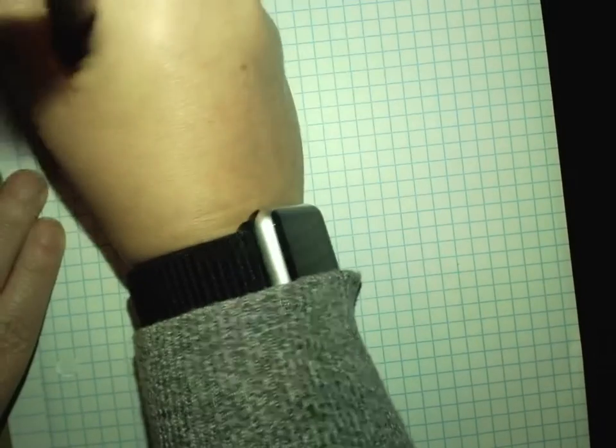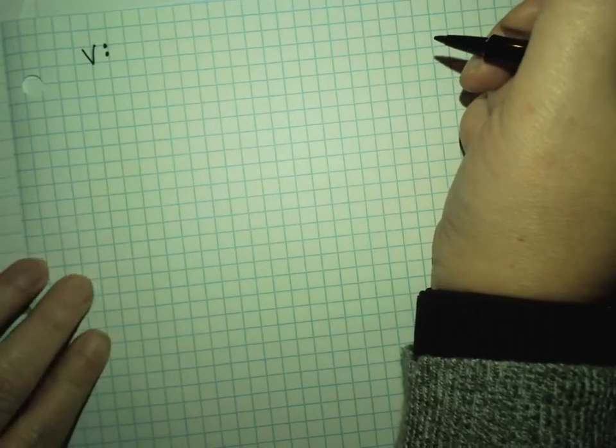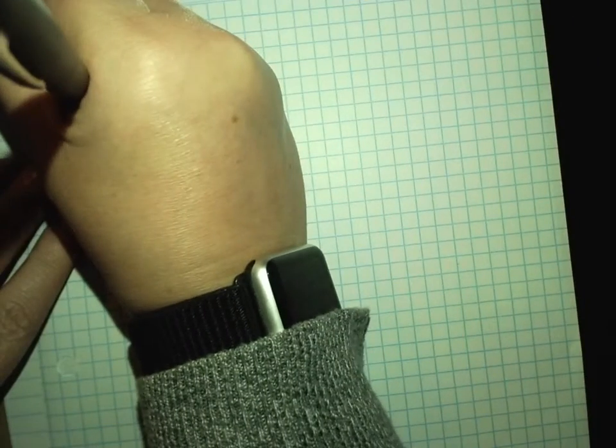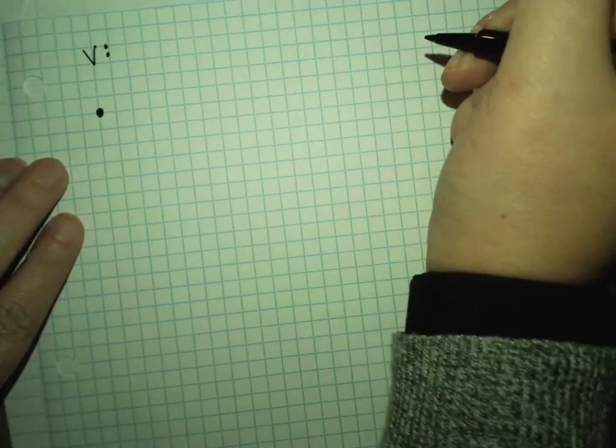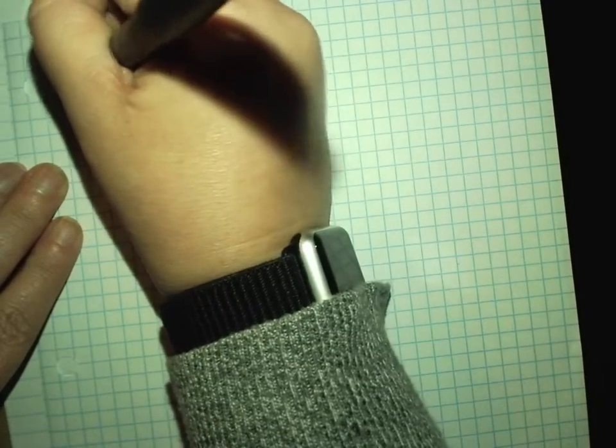So we are given 3 vectors. We're given vector V, where I would be going up 2 units and to the right 3 units.